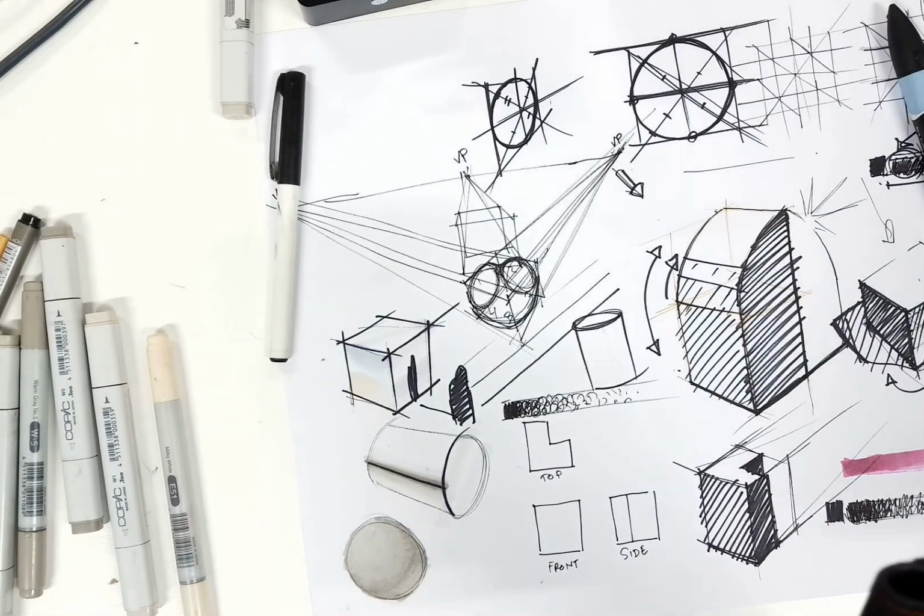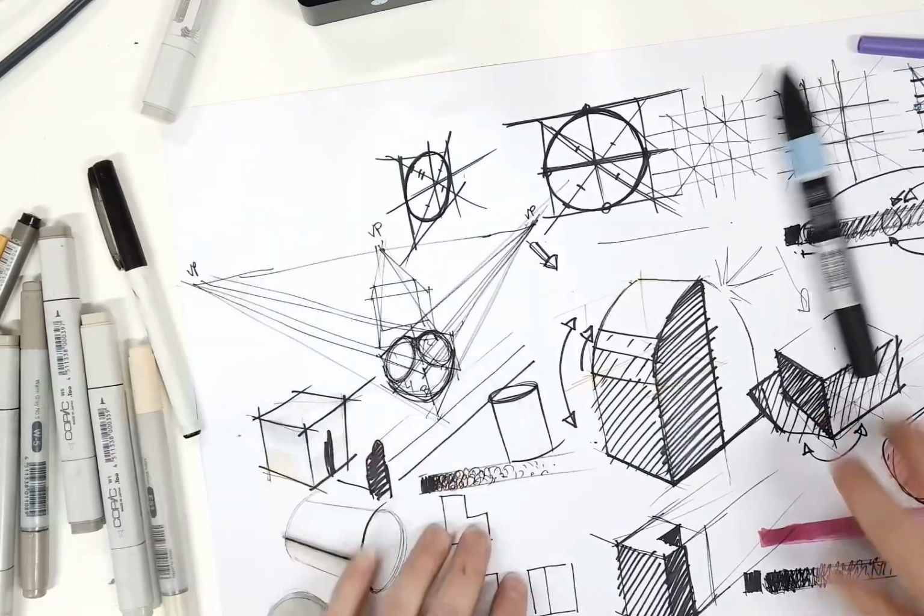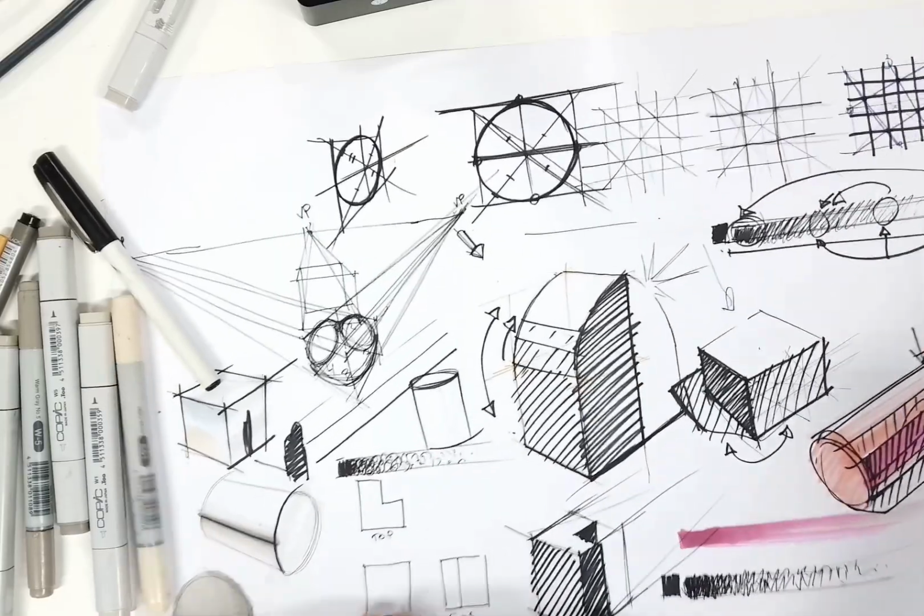Canvas. All right, texture material, explode views. All right, this is another area that might need a little update.